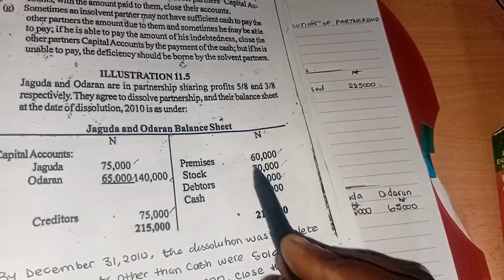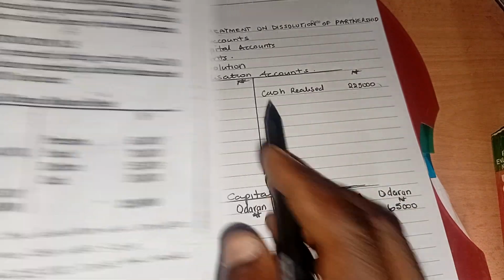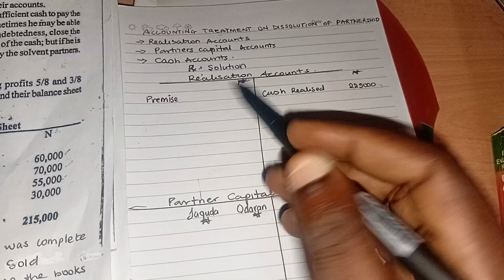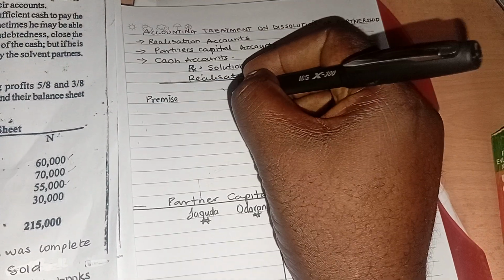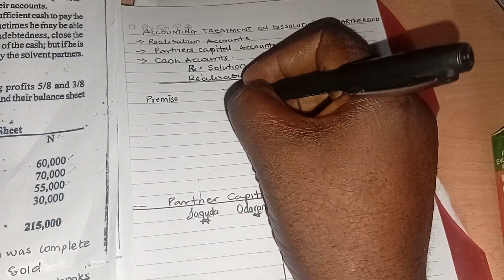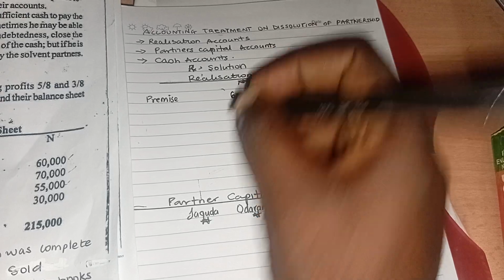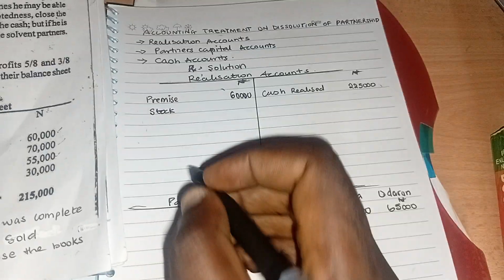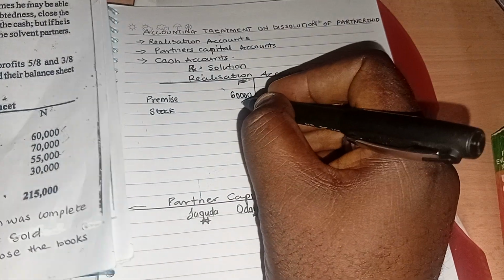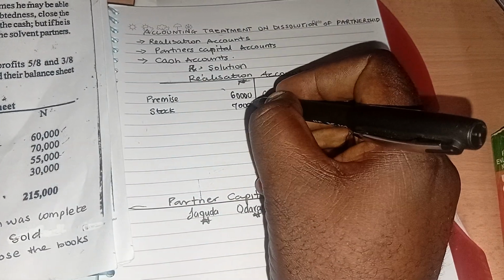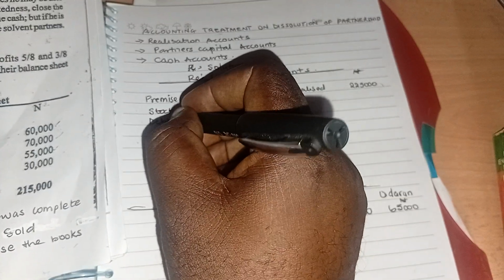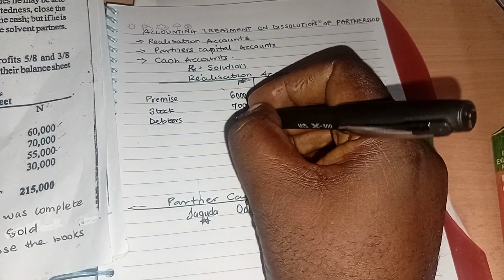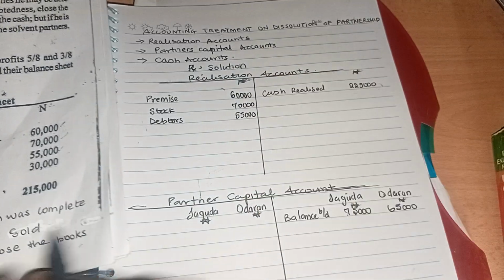So the book value now will be moved to the realization account. So we have for premises 60,000. Then for stock we have 70,000. Then debtors we have 55,000.